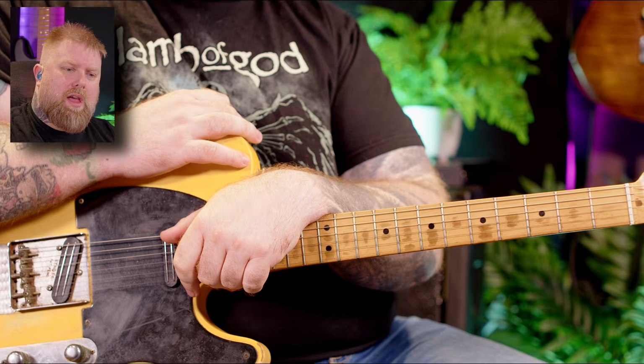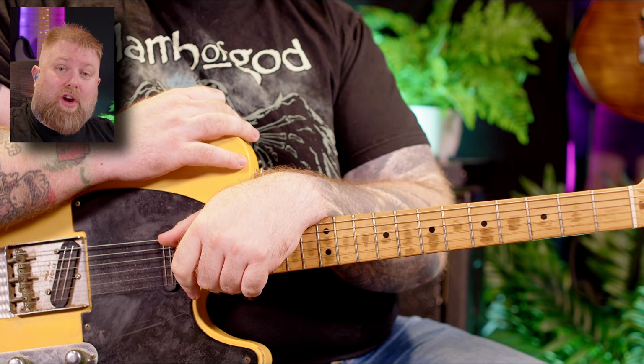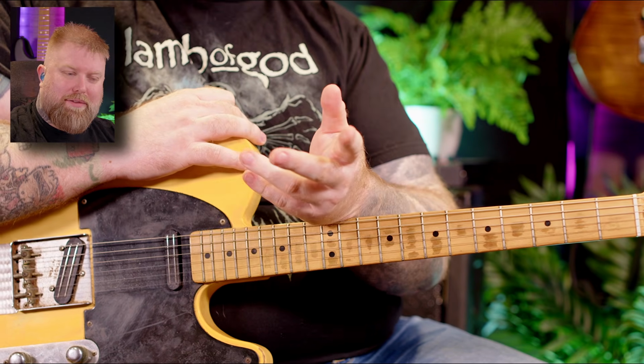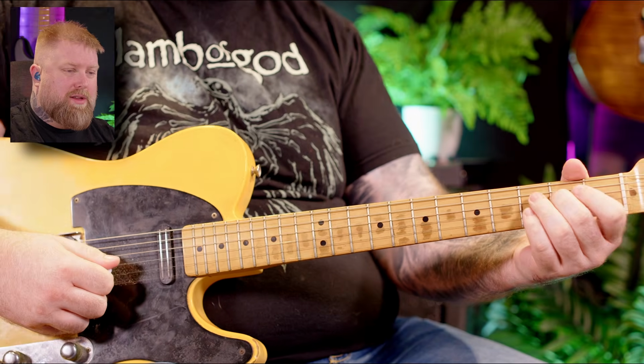And it's still 95% triad based. You could improvise like that. You could absolutely just play through this chord progression, C major.